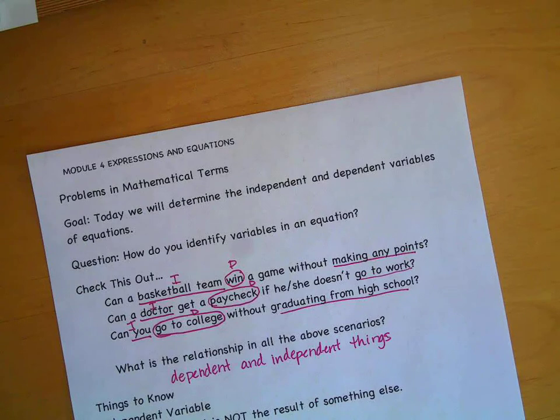All right, so today we will determine the dependent and independent variables of equations, which we were looking at. How do you identify variables in an equation? Basically, you just have to ask yourself, could this exist without this? And if the answer is yes, then that's the independent. And then when you say, could this number exist without this one? And the answer is no, then that's how you identify the dependent. So it's really thinking logically and really practicing. We will be doing some mathematical practice with this in class.